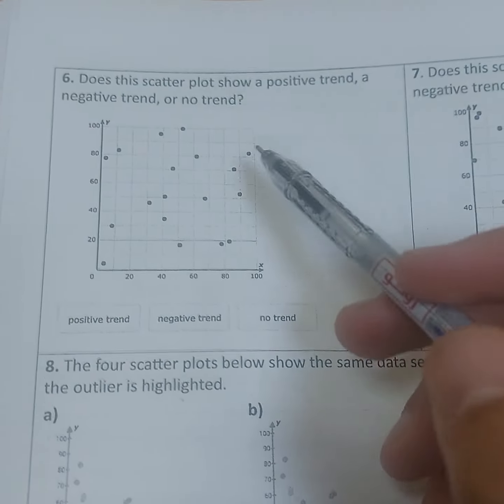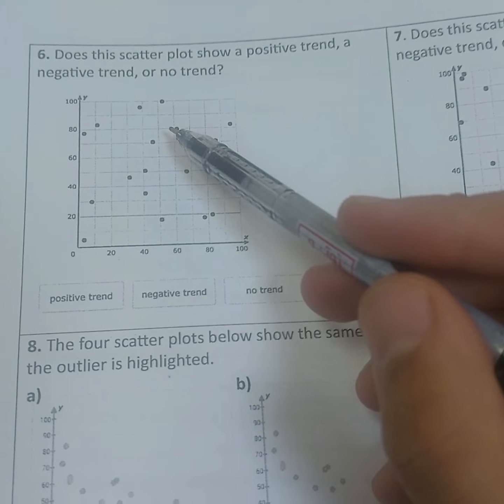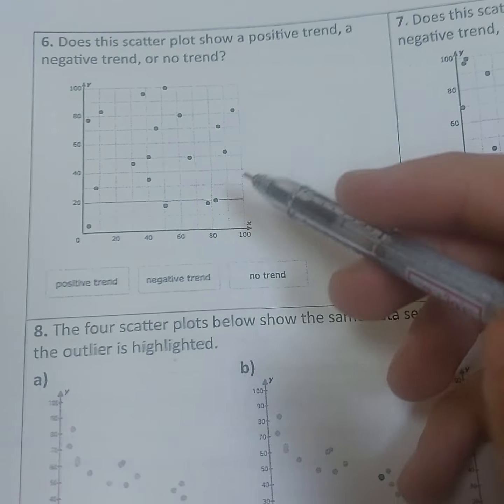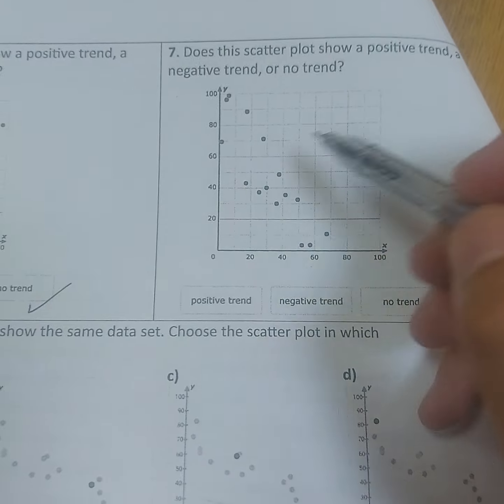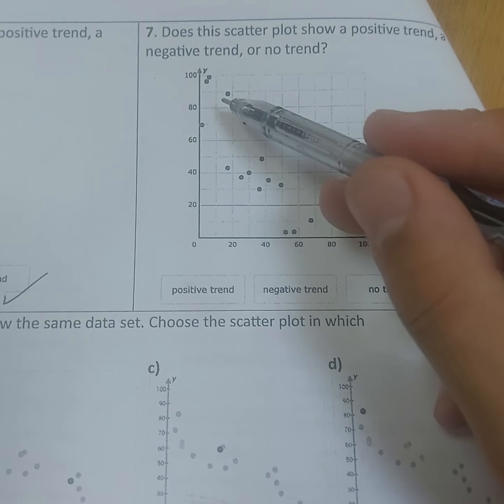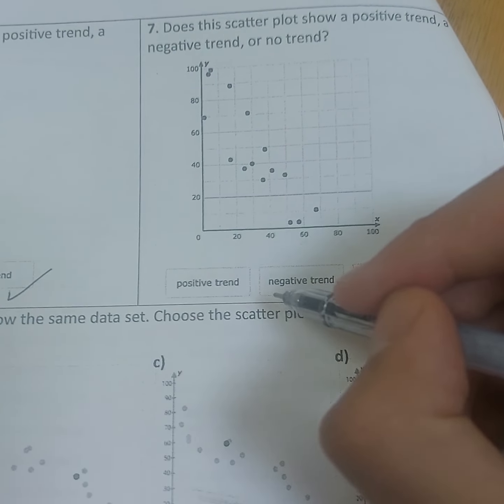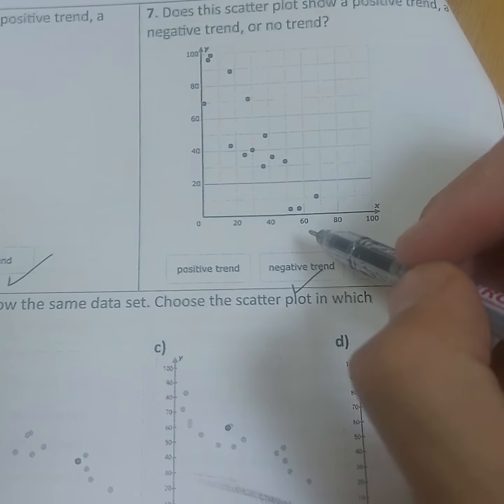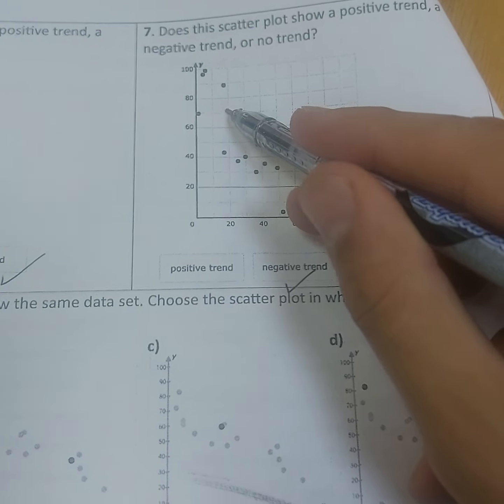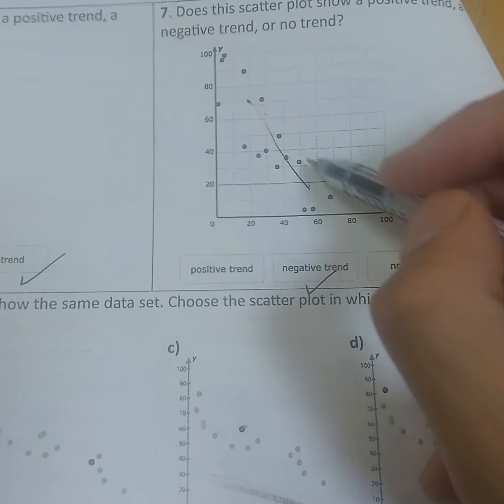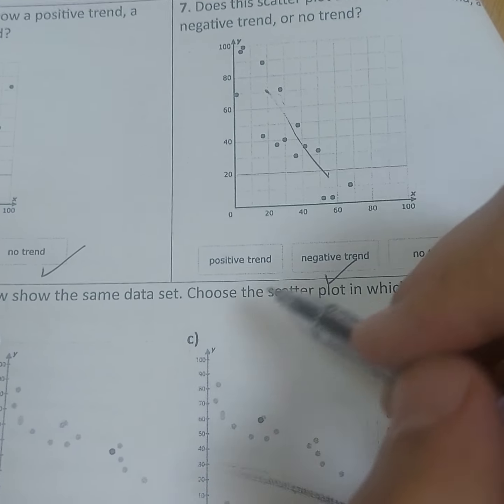Again, let's do this together. Is there a positive, negative, or no trend? Actually, the points are just scattered, so we call it no trend. And this one, is it positive, negative, or no trend? It is going down, so the association is negative. As x increases, you will notice that the y is decreasing, it's going down, so negative.